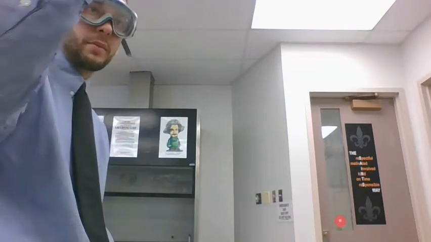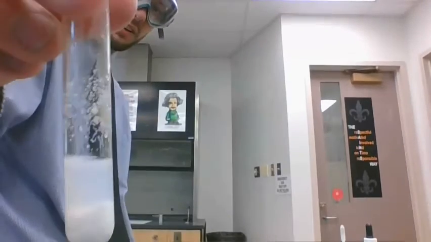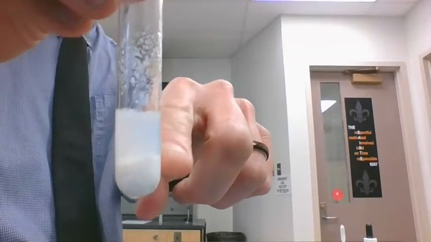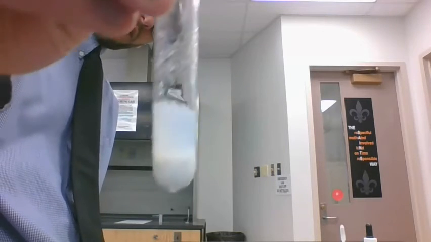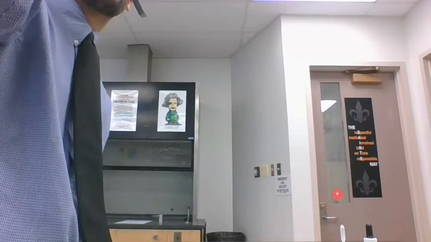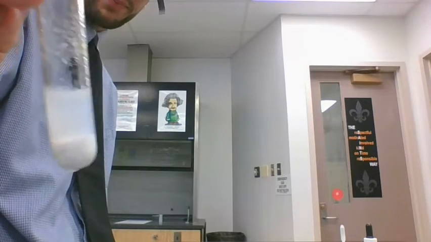Now if we give that a minute to settle out, you can see right about here and down below is a white solid settling out, and the top part is becoming a little bit clearer, maybe that's the water that was in there on top.